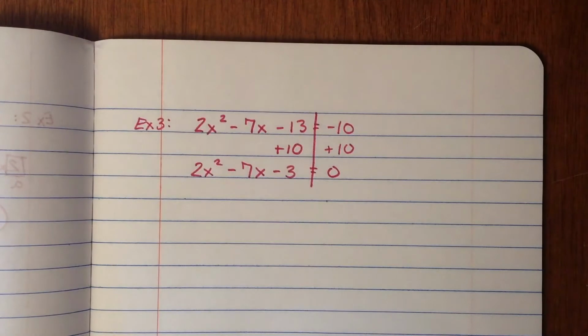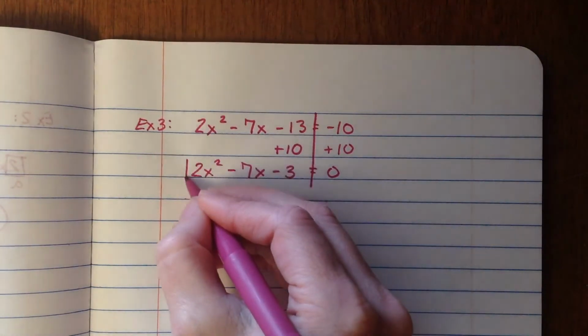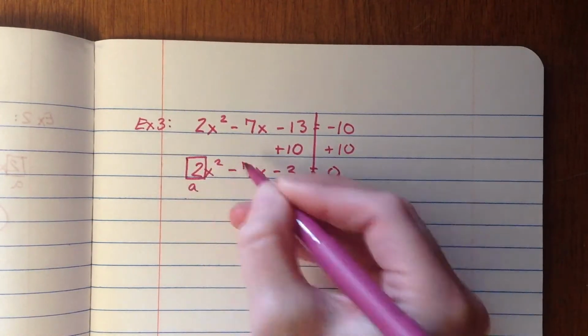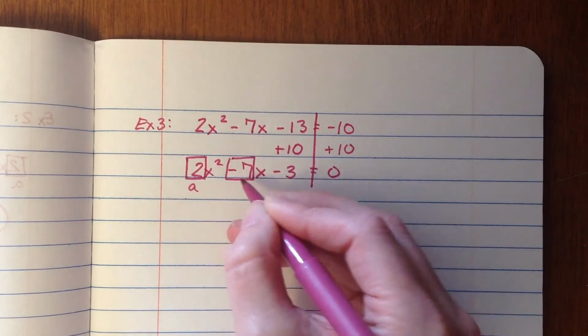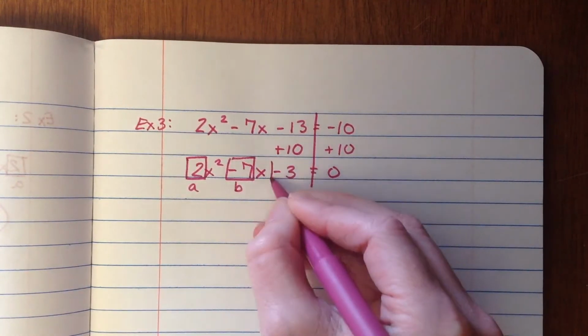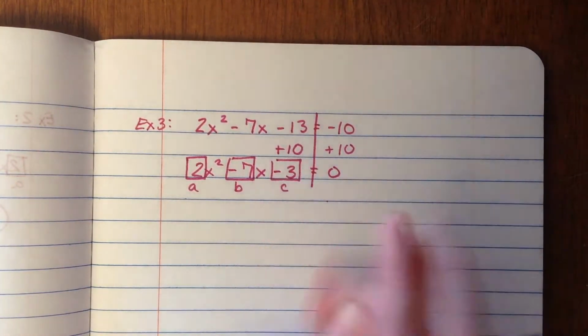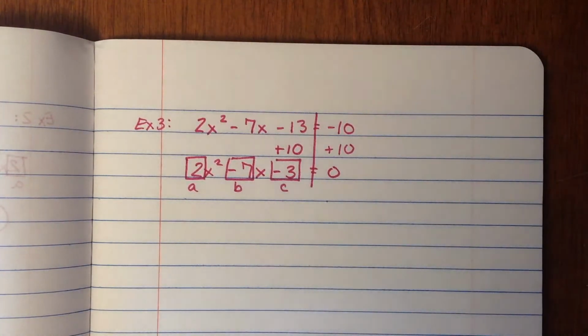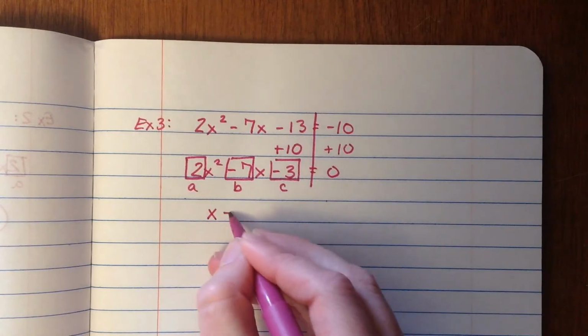And so now my problem is in standard form. Now I pick out my a value, which is 2, my b value, which is negative 7, make sure you take that negative, and my c value, which is negative 3. Remember, the sign goes with the number. So identify your a, b, and your c, write down your formula, plug in the numbers.